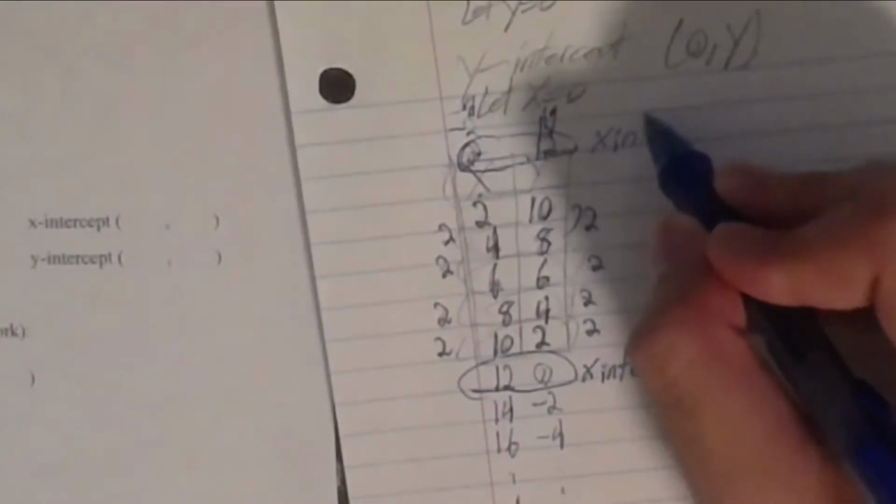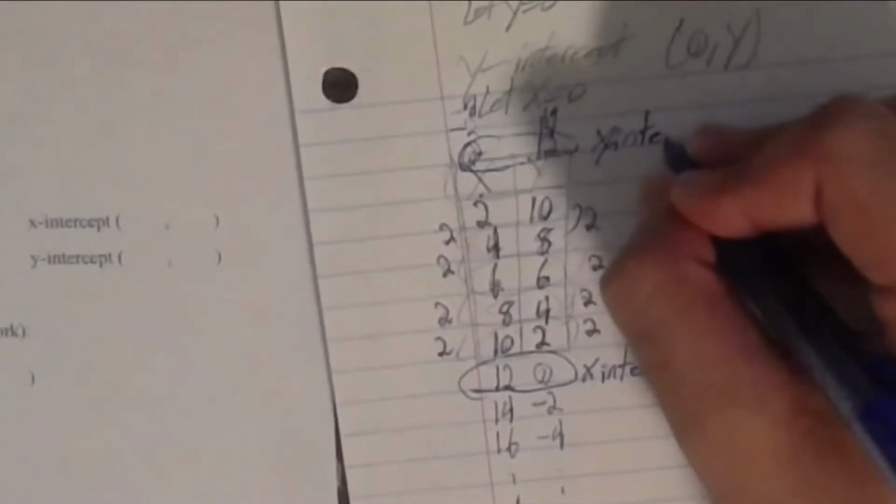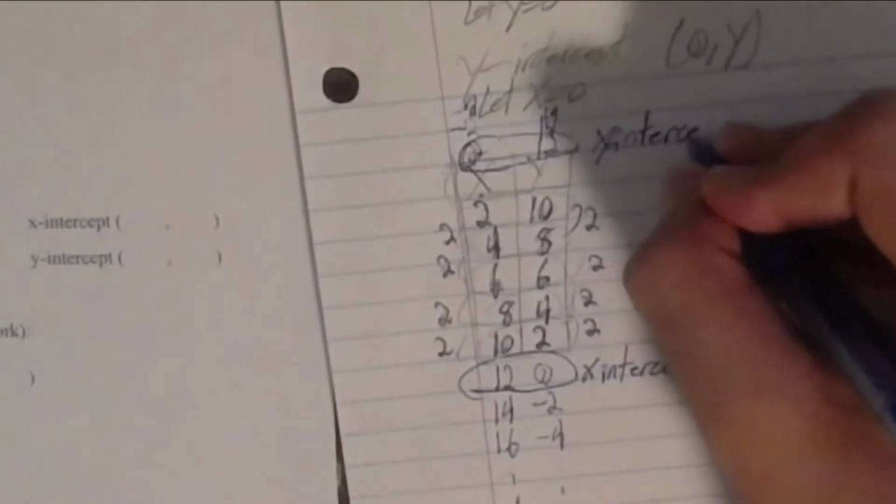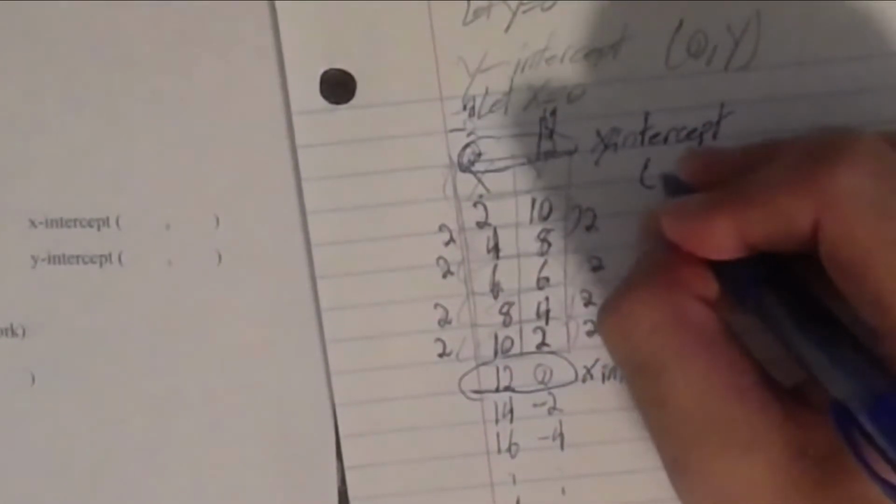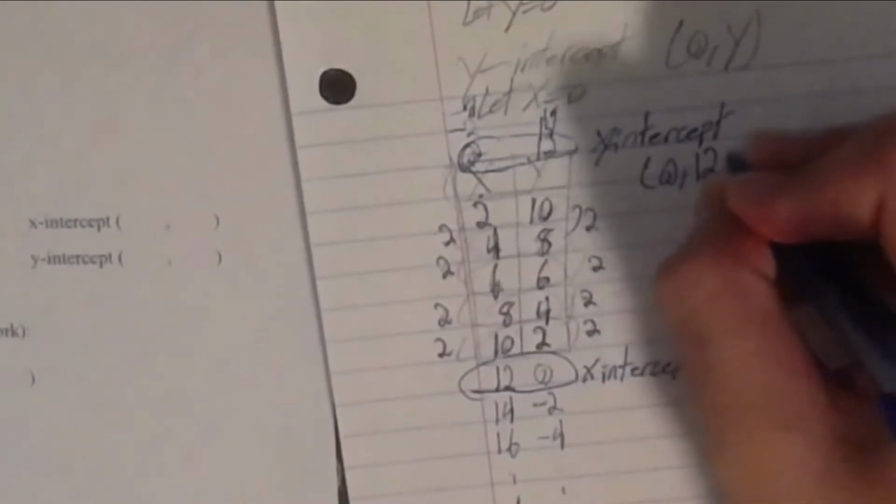That's our x, or no, sorry, that's our y-intercept. Let me just write it in the actual way it's supposed to look, so it looks a little bit more familiar when you write down the answer. That's how you do it. So we got our y-intercept and x-intercept. That's how we do it.